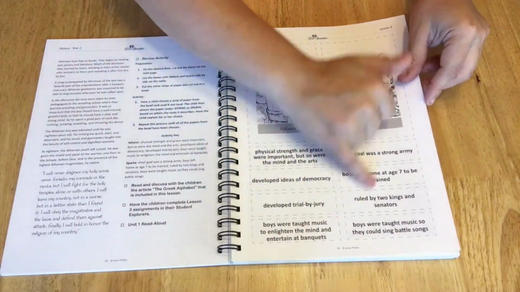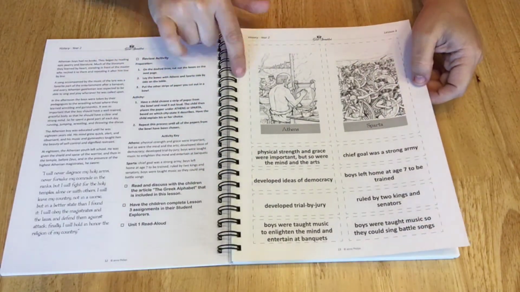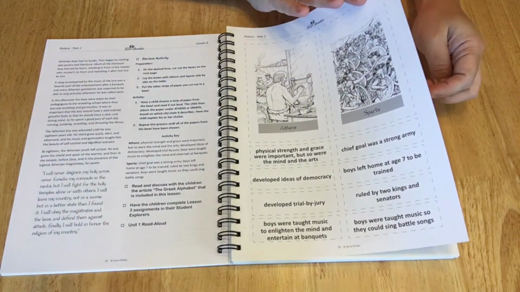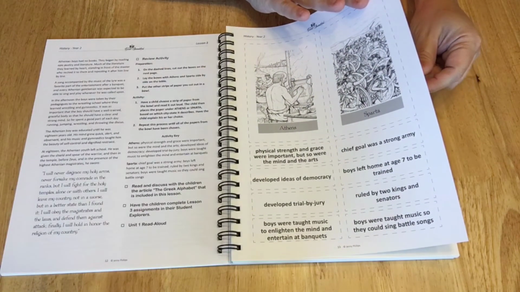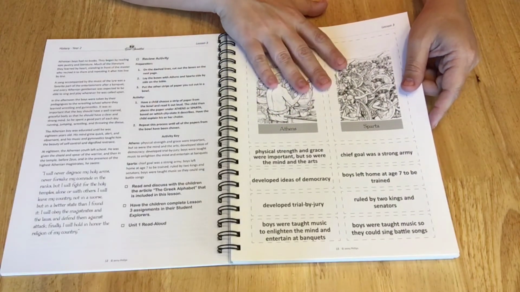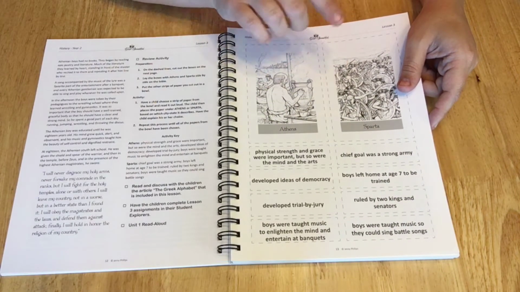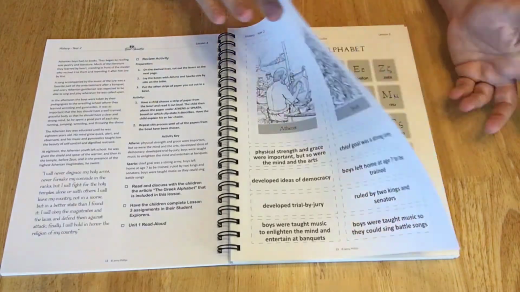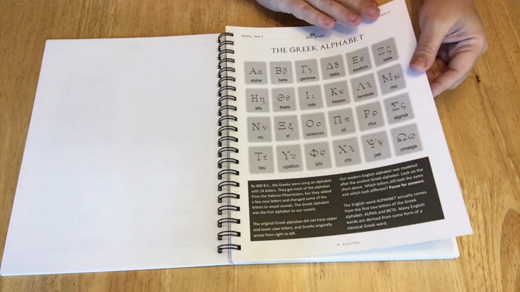And there are some pages where you'll copy and let them cut things out and either put them in their Explorer, their Student Explorer, or another page. Some of this stuff is for the older kids too. You just have to read and decide.